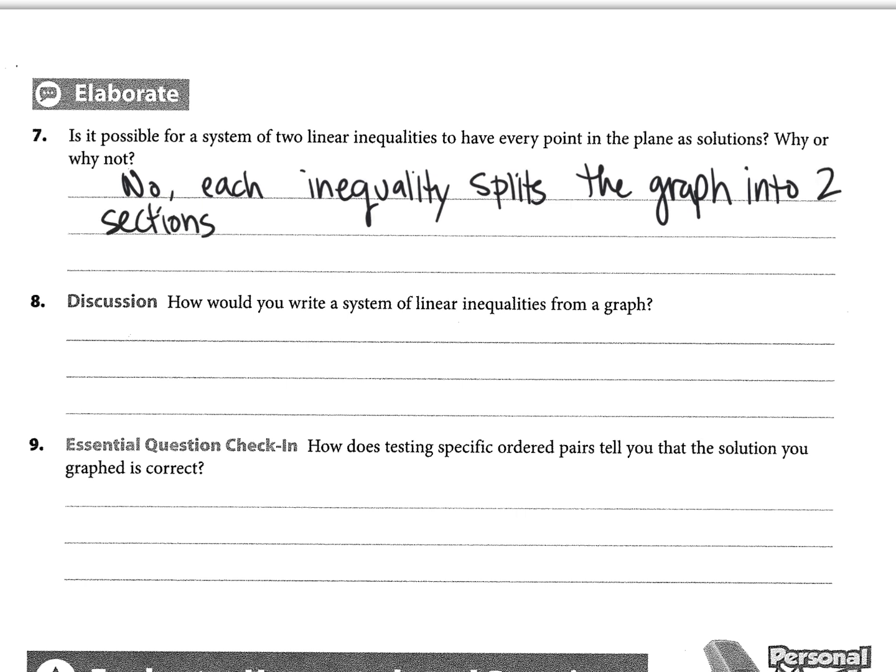So right away, you've chopped off half of the plane. That's why it was called a half plane. So each inequality splits the graph into two sections, eliminating points from the solution set.